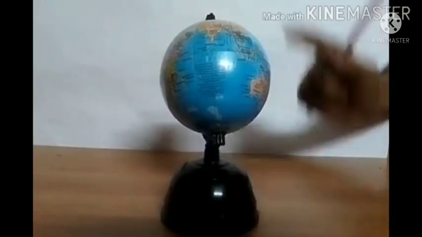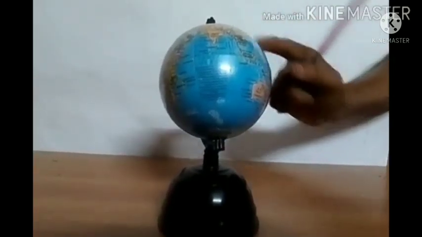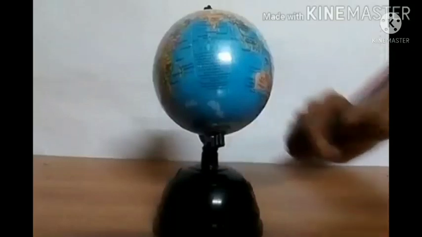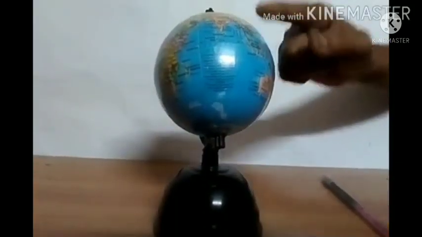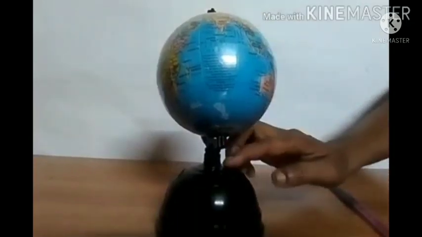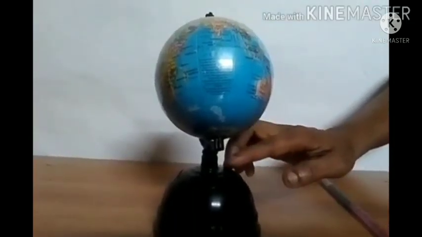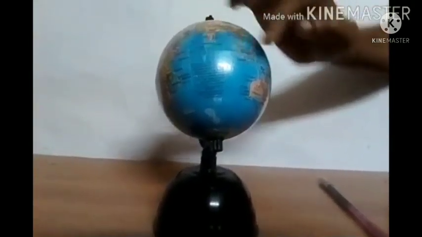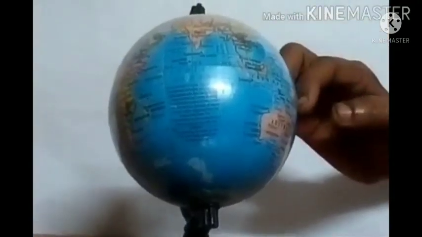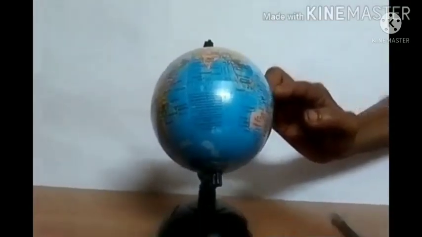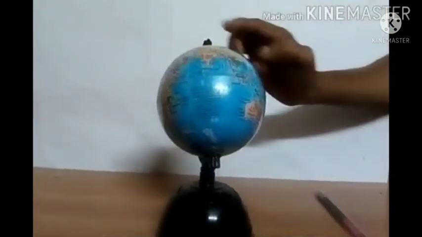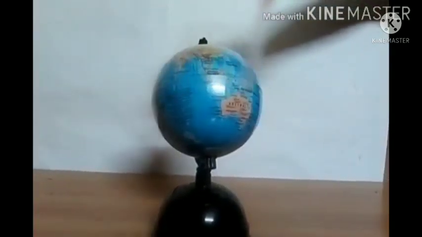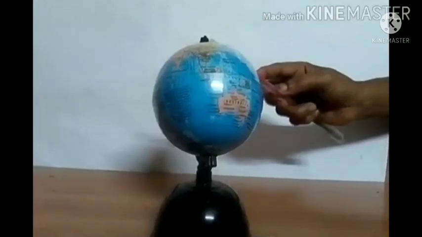Halfway between the 2 poles is an imaginary line called the equator. The equator is an imaginary line between the North Pole and the South Pole. What is an equator? Please listen here. A line passes through the center, an imaginary line. That is the equator, the center line between the North Pole and the South Pole.